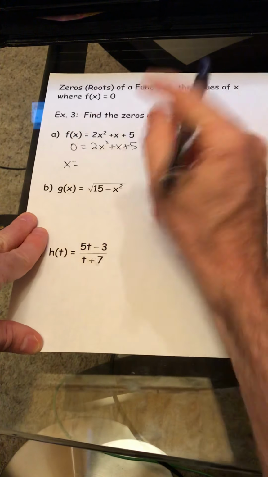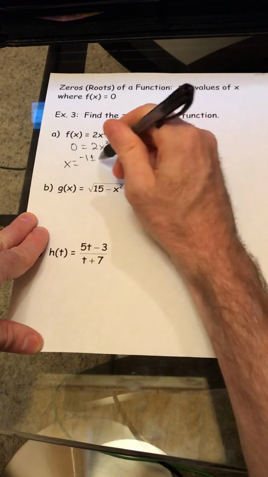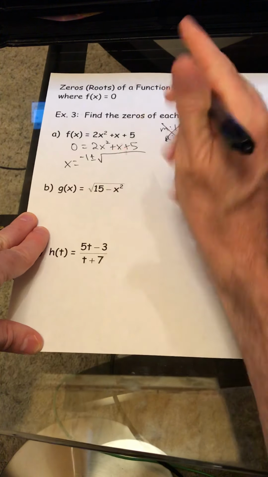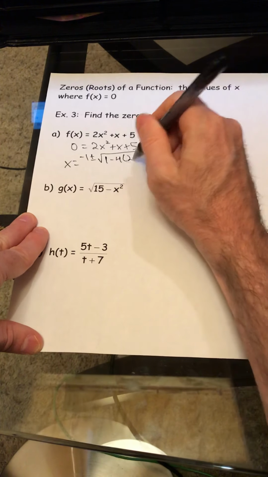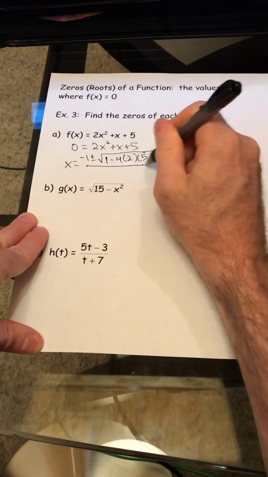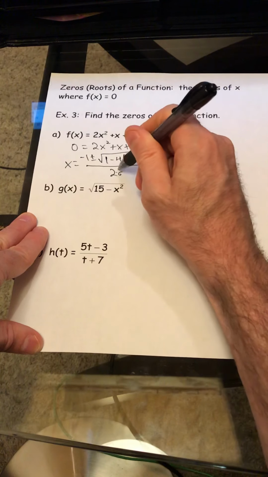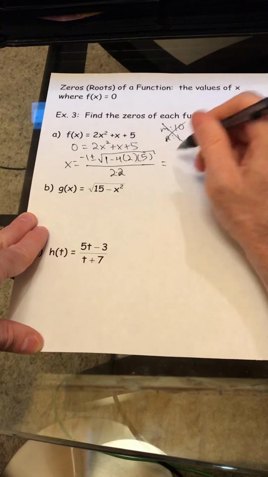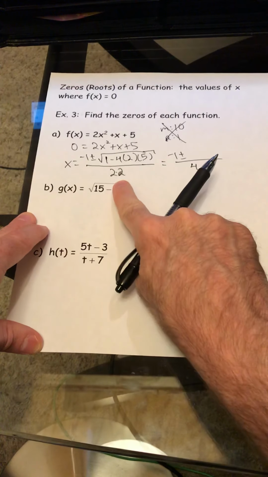So x equals the opposite of b, plus or minus the square root of b squared, which is 1, minus 4ac, all over 2a, which is 2 times 2. So, -1 plus or minus, we'll just put a 4 on the bottom.